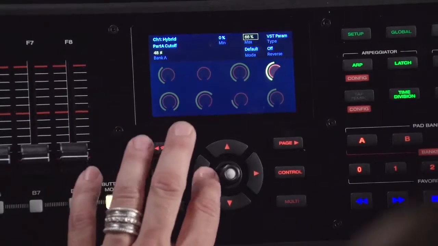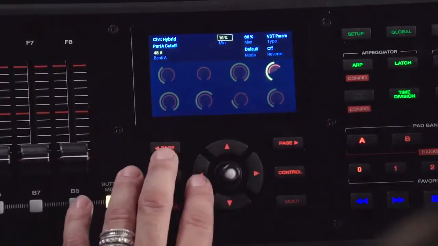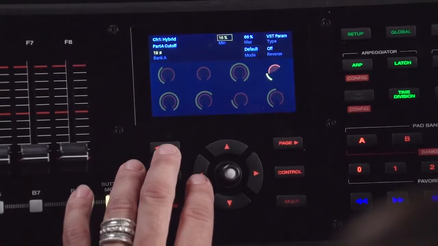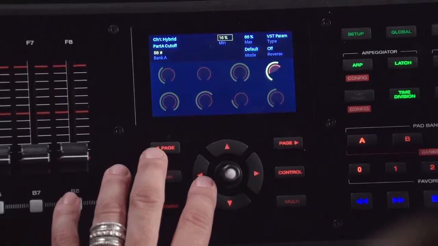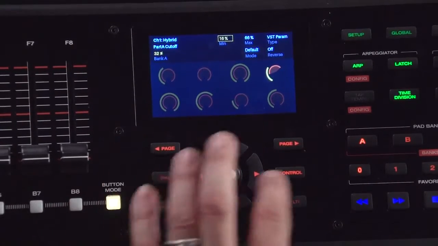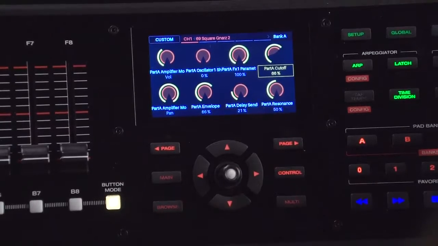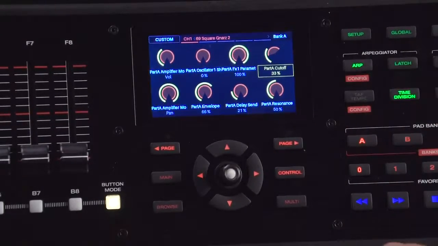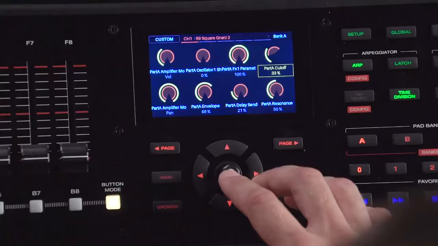And I can also do that for the minimum. Say I want the minimum to be 12%. And I can do this for all of my parameters. Even when I'm back in control mode, oops. Furthermore, I can even change some of these to control my external instruments.